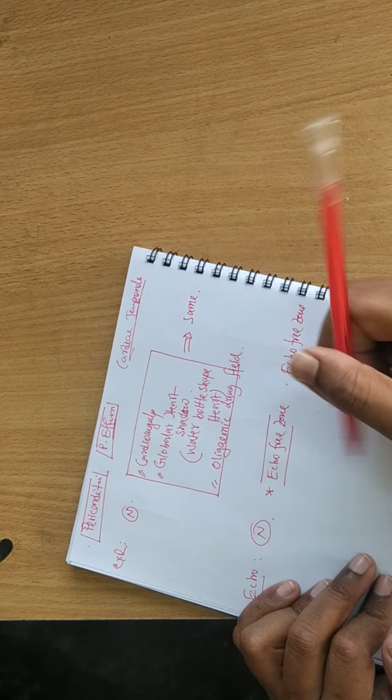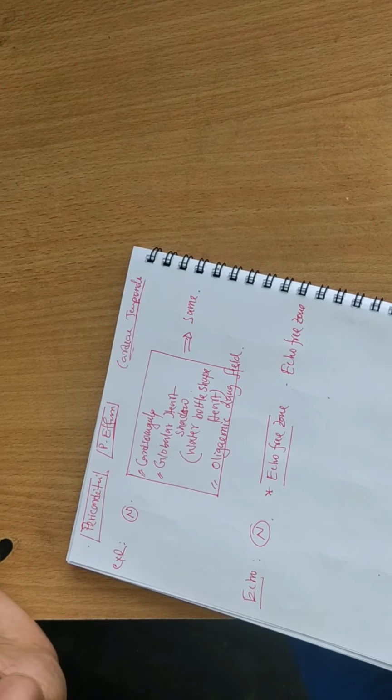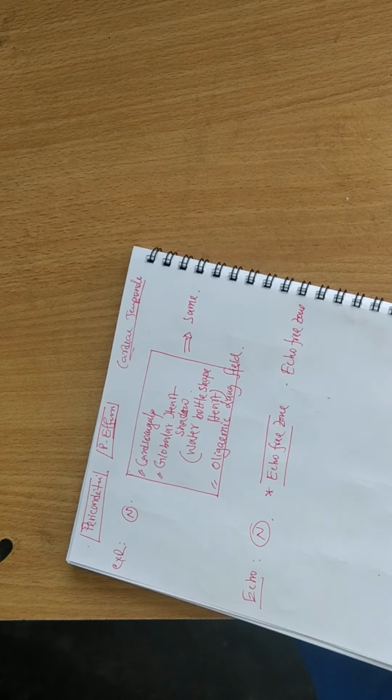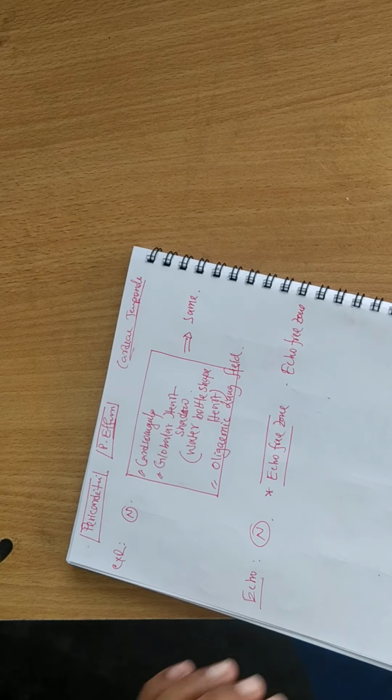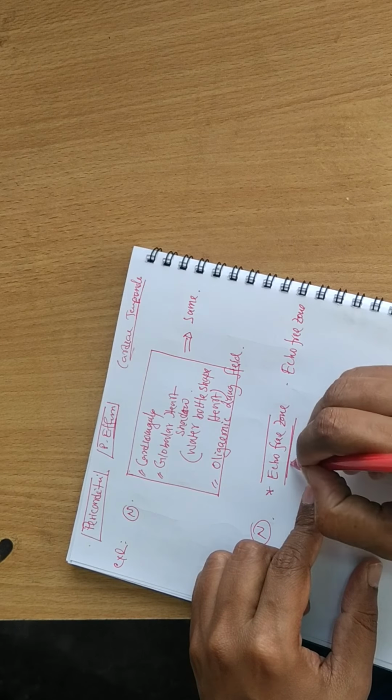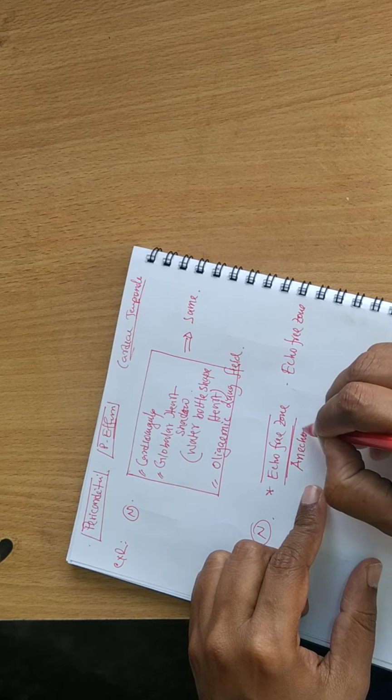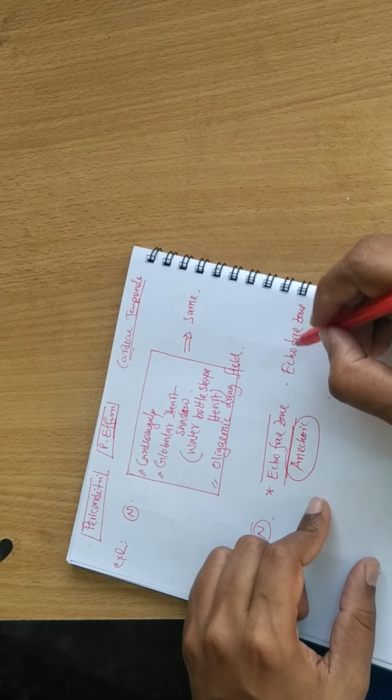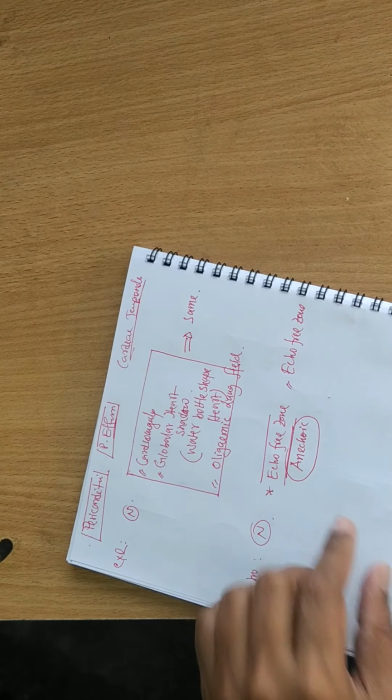The echo-free zone means, in ultrasonography and echocardiography, which use the same modality, machine and physics, when there is any collection of clear fluid, like water, blood or pus, there will be no echo. So this is called echo-free zone. It is also called anechoic. So in cardiac tamponade also there will be an echo-free zone.